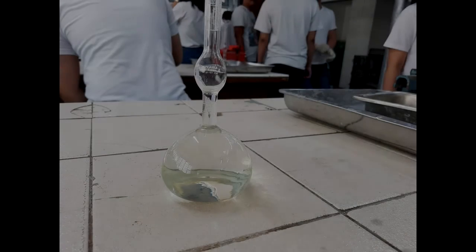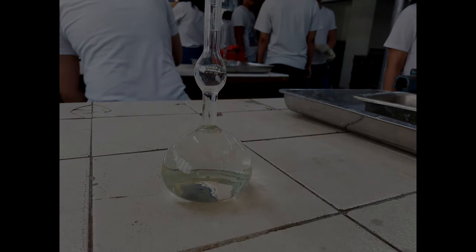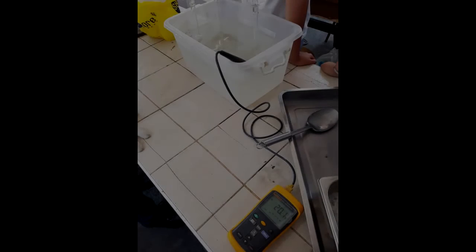Experiment 6. Specific gravity of cement. First, clean the flask with a piece of cloth. Then fill the flask with kerosene. Next, place the stopper on the flask and put them in the water for 5 minutes. The temperature of the water should be kept around 20 degrees Celsius. Repeat the procedure until 3 similar readings are achieved.